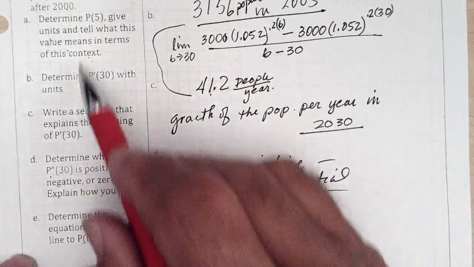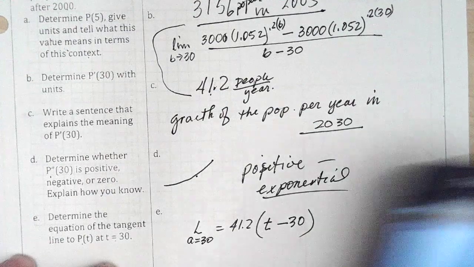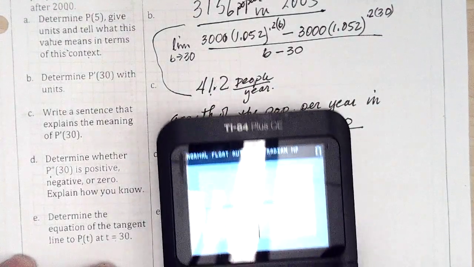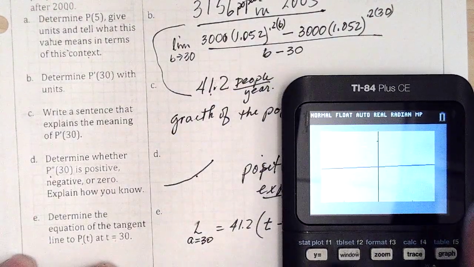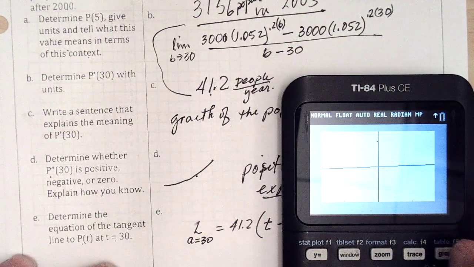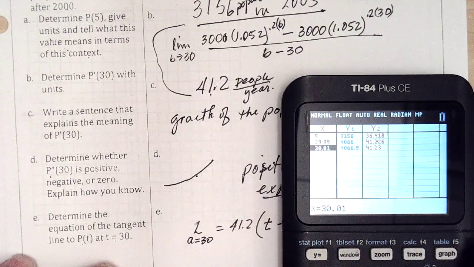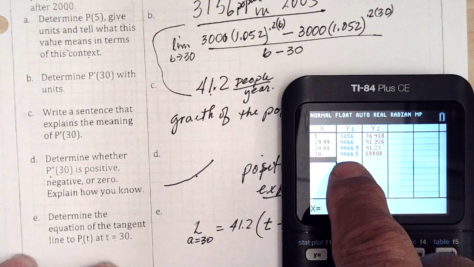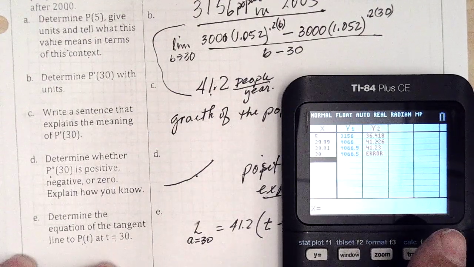Do we have that? No, we did the population at 5. So I need to go back to my calculator and find the population at 30. And it says it's 4066.5.